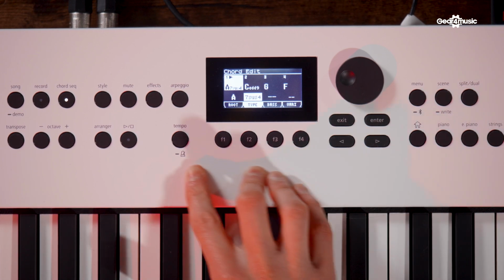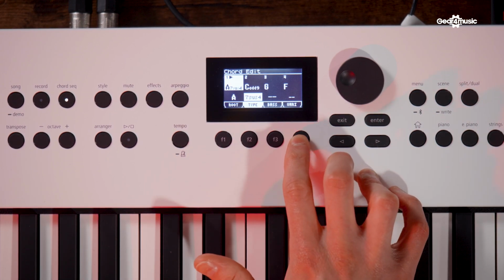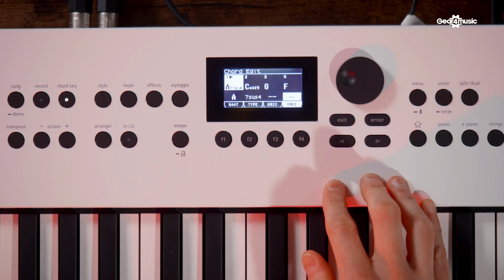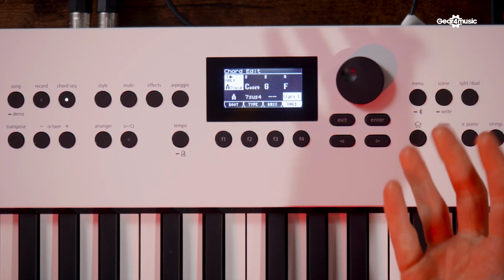And what I'm going to do for this first one is I'm going to specify a variation of my pattern. So I mentioned earlier on there are different levels of complexity that you can have with your style in the arranger function, but we can specify which one we want. So for this one, I'm going to choose on the first chord variation, just variation 1.